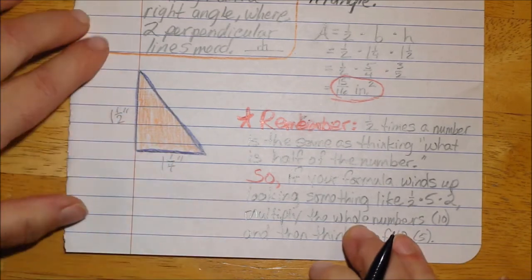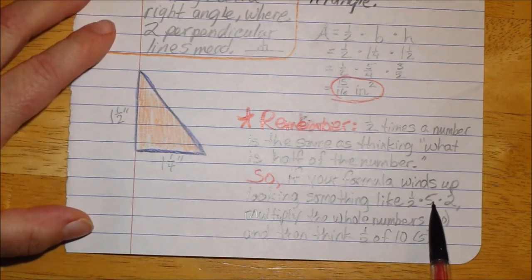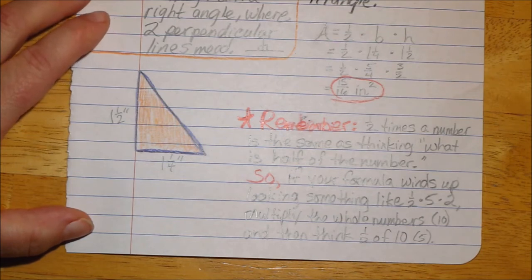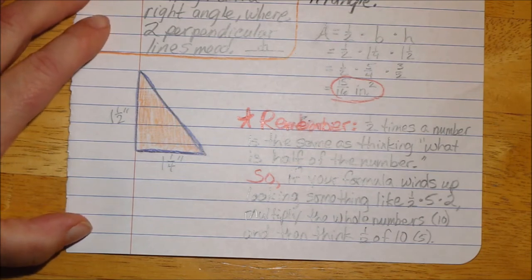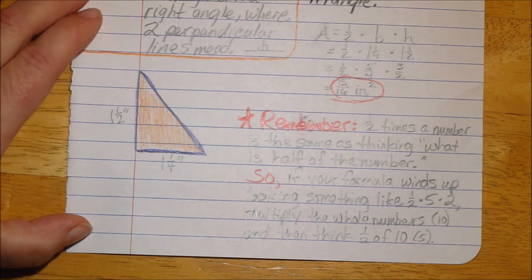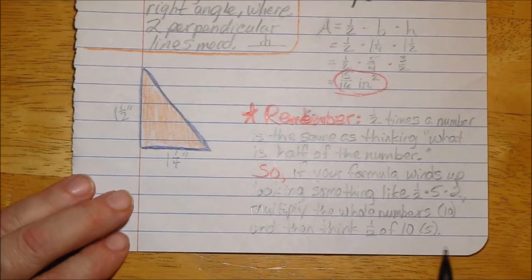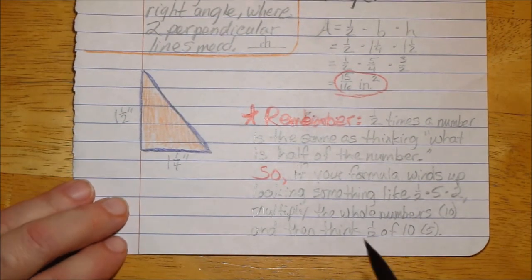Okay, that's quicker than putting the 5 above a 1, putting the 2 above a 1, multiplying across, and finding your answer. I mean, you're going to still get the answer, but if you've got easy whole numbers that can be divided in half, then this is a quicker way to do it, and you'll see that more later.